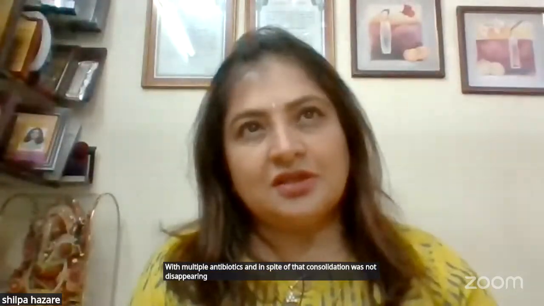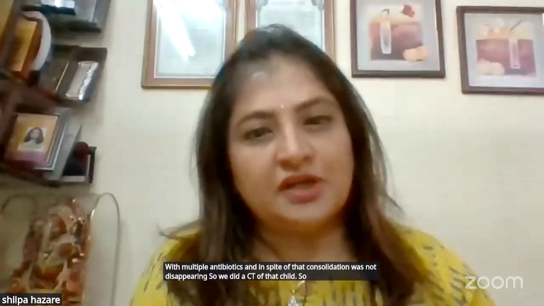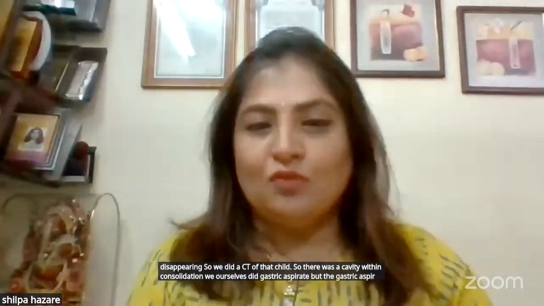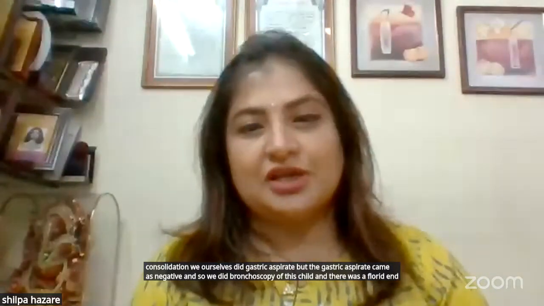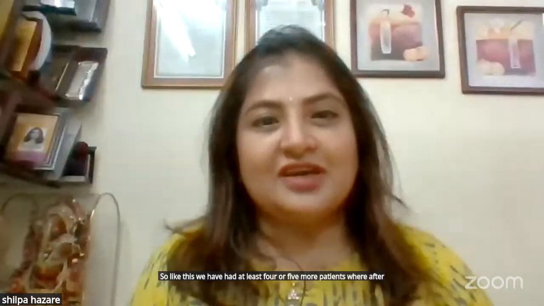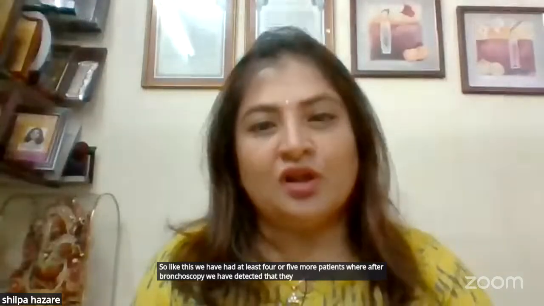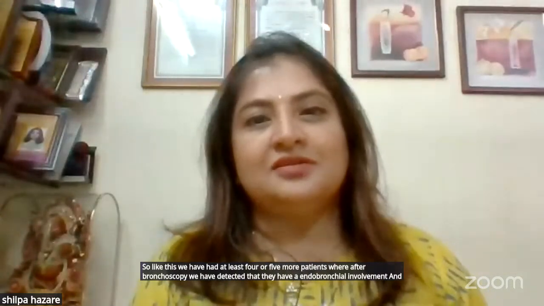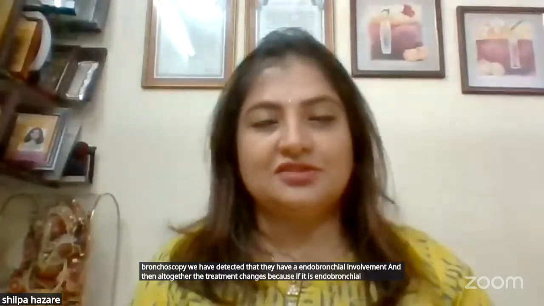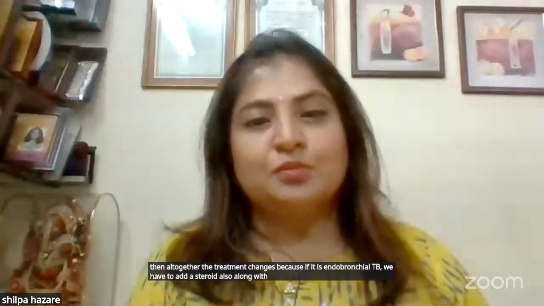So we did a CT of that child. There was a cavity within consolidation. We ourselves did gastric aspirate, but it came back negative, so we did bronchoscopy of this child, and there was florid endobronchial TB. Like this, we have had at least 4 or 5 more patients where bronchoscopy detected endobronchial involvement, and then the treatment changes altogether, because if it is endobronchial TB, we have to add steroid along with anti-tubercular treatment.